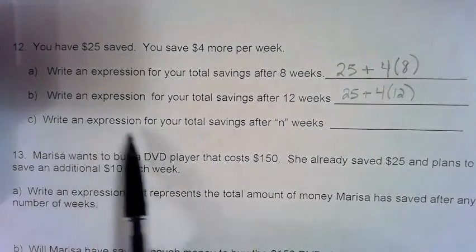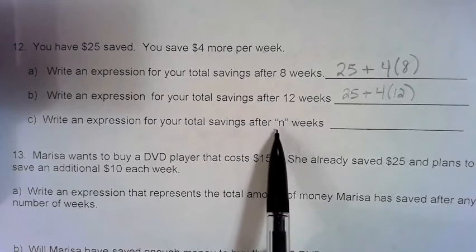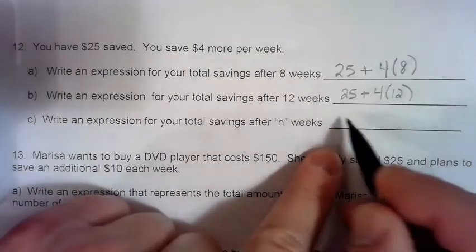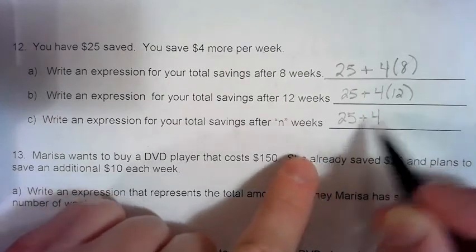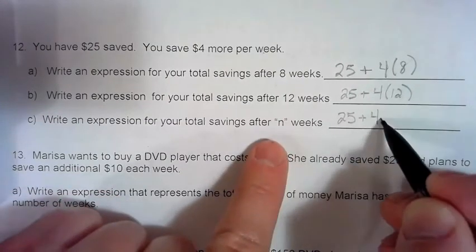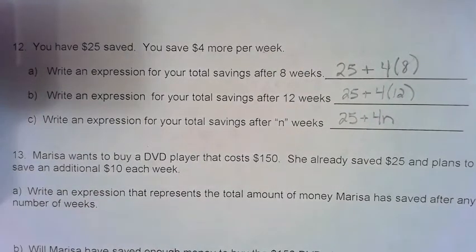Letter C says write an expression for your total savings after n weeks, after any number of weeks. So again, we're starting with our $25, and then we're adding to that 4 times our number of weeks, which in this case is unknown, so we're just going to use the variable n: 25 plus 4 times n.